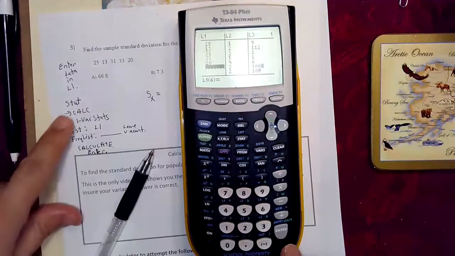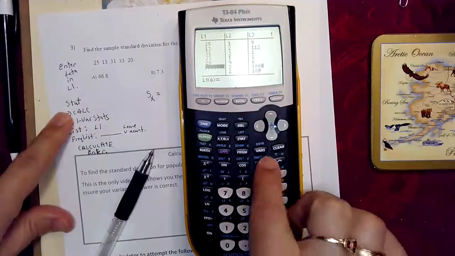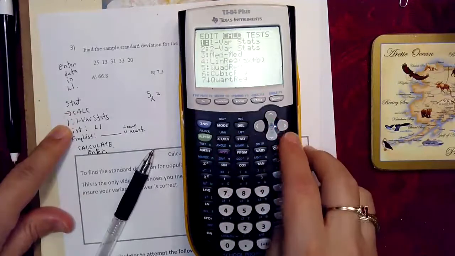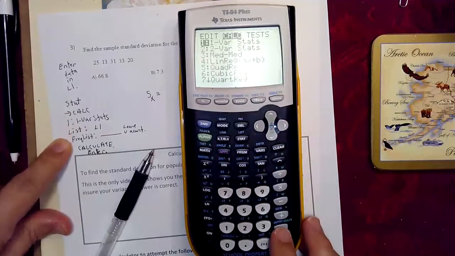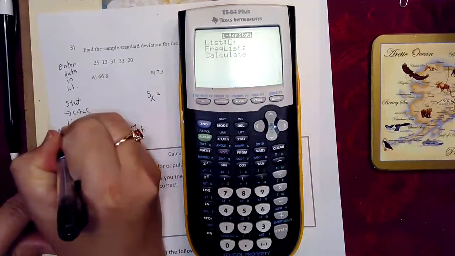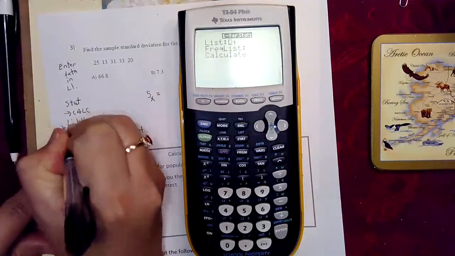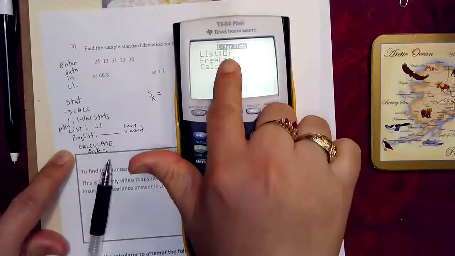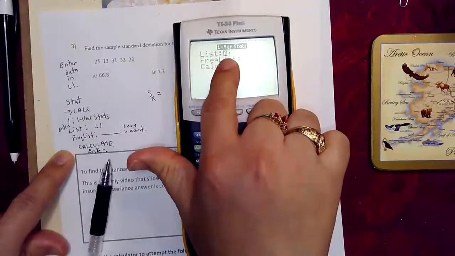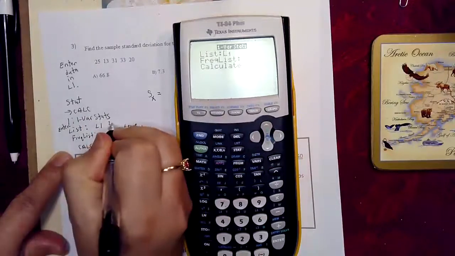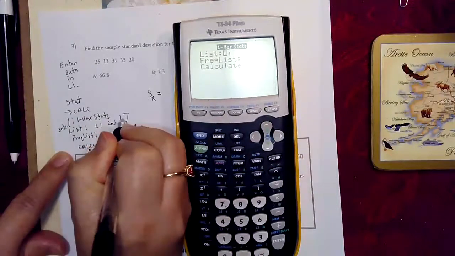Then you're going to go to stat, tab to calculate, one variable stats. So hit enter. Then under list, you're going to identify where your data is. We put it in L1, so that's second, and then the number 1.